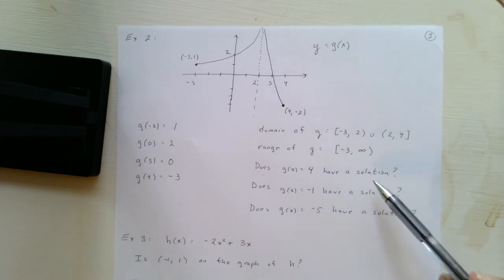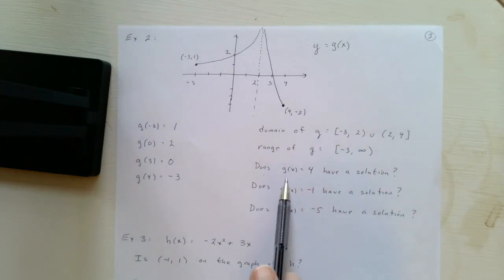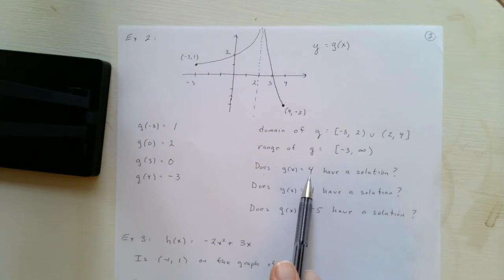All right, now the last 3 problems just basically can be rephrased. If we ask if g of x equals a number, that means that there's some point on the graph with a specific y value. Another way of saying it is that the graph will intersect a horizontal line at some point. So when we ask does g of x equals 4 have a solution? We're really asking, are there any points on the graph where the y-coordinate is 4?